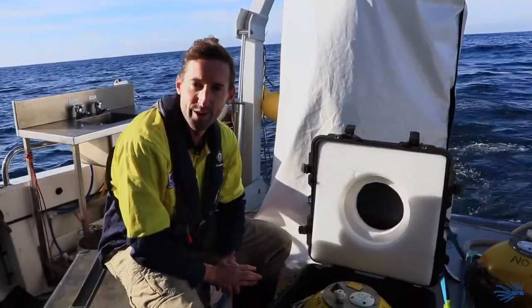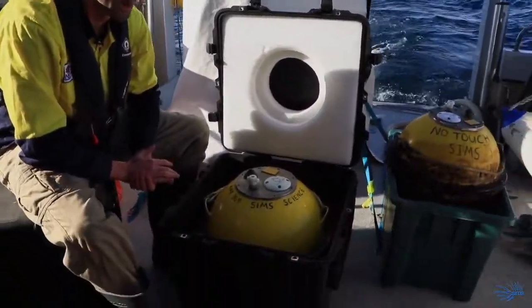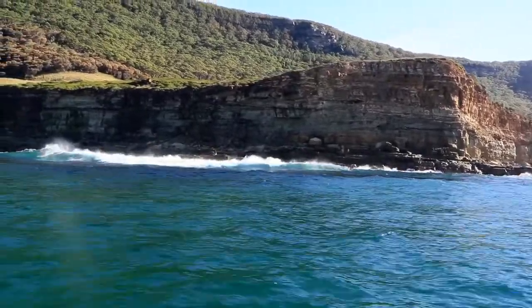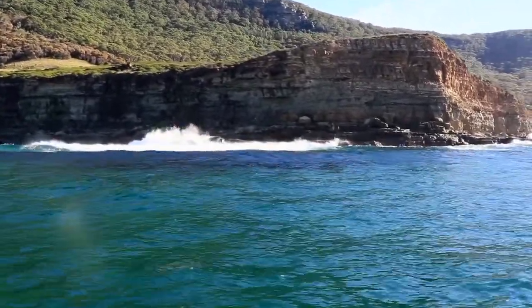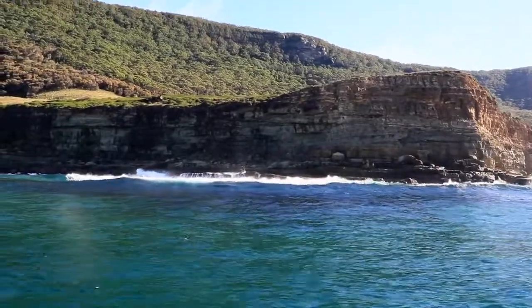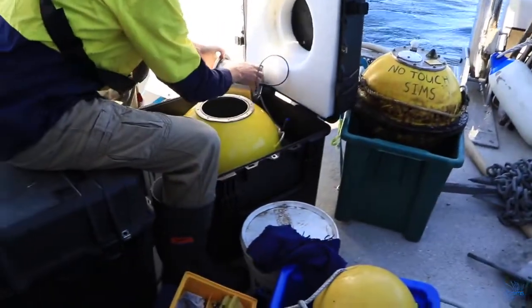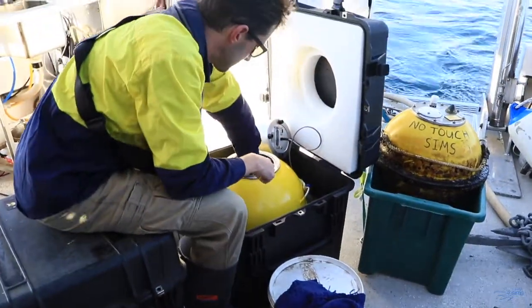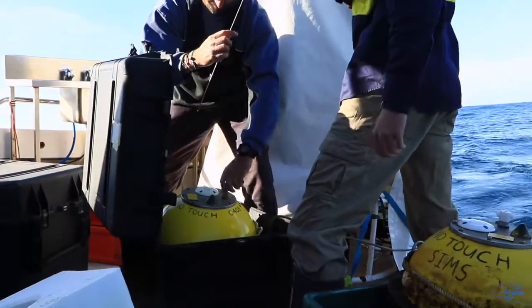Okay, this is the brand new SIMS Mini Waverider Buoy. So today what we're doing with this Waverider Buoy is we're putting it off the Royal National Park here, just south of Sydney. So how this works is we put it in the water, it floats on the surface of the water and it moves up and down as waves pass by.